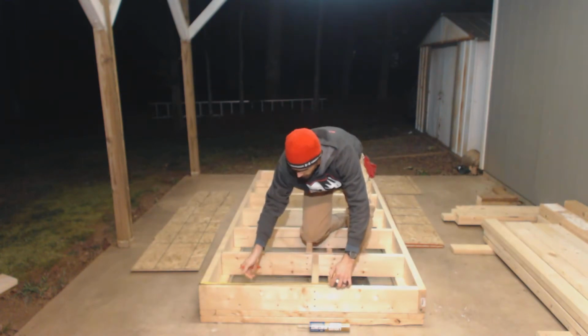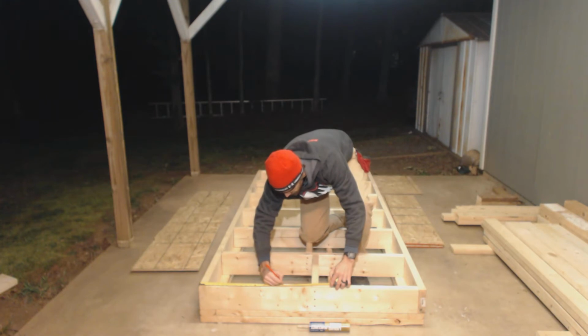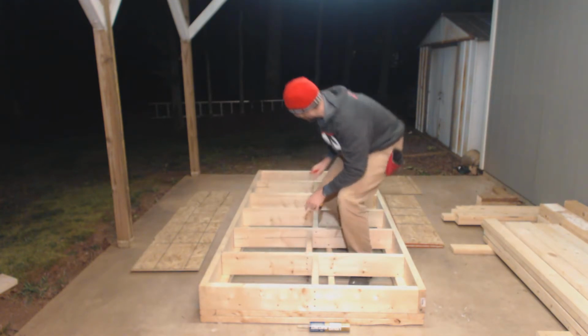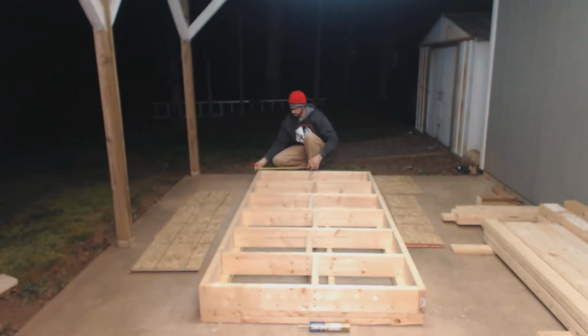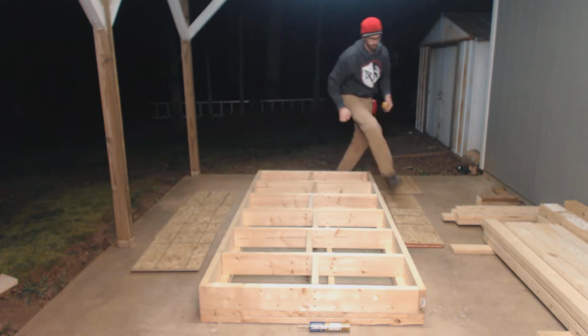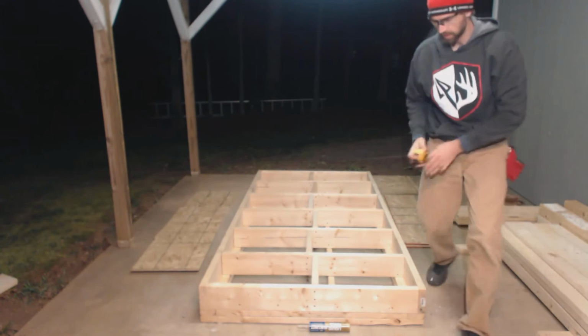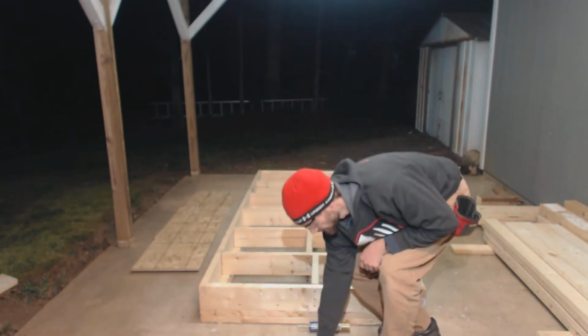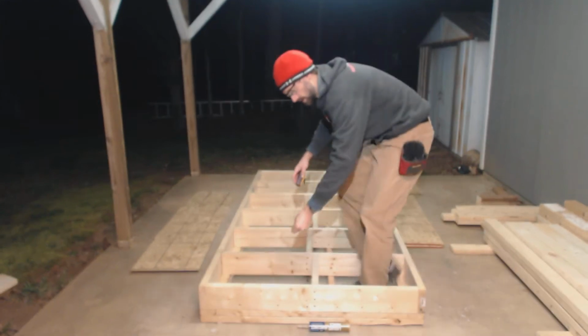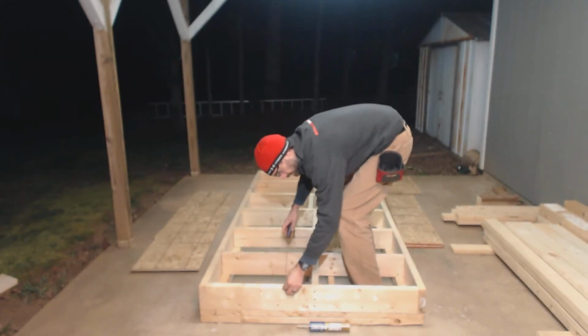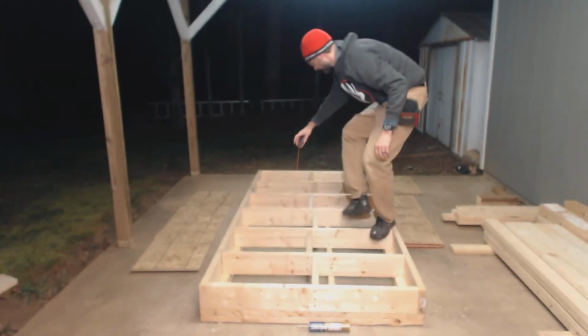So I'm going to make a mark on this rim joist here at 18 inches. This rim joist back here at 18 inches as well. And then I'm going to take my chalk line. Remember, get this, hook it on right on top of your marks there.